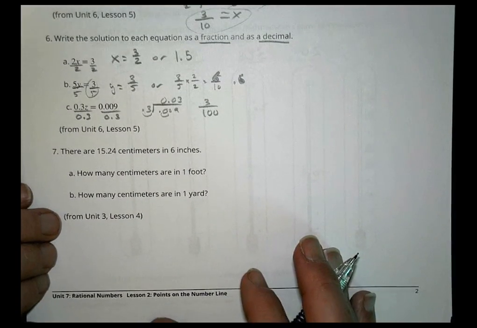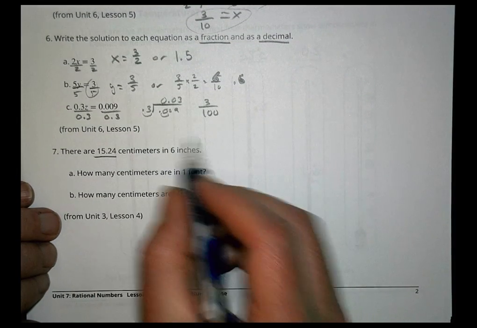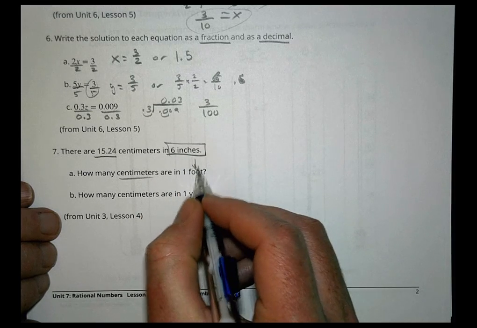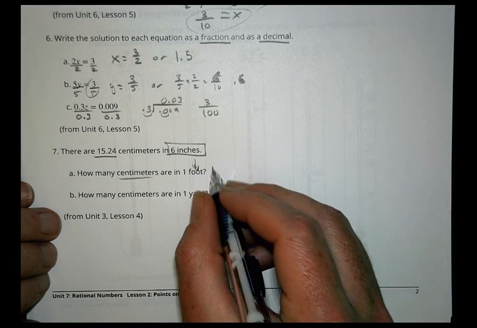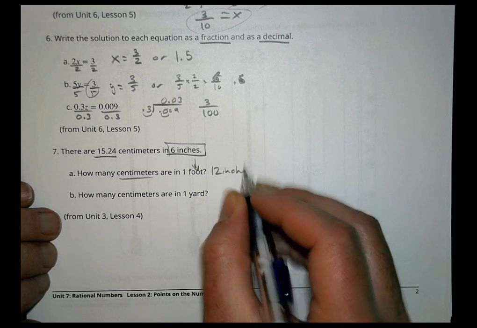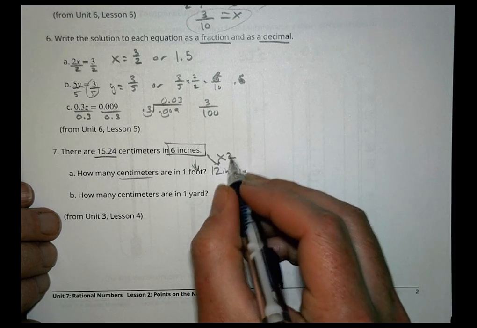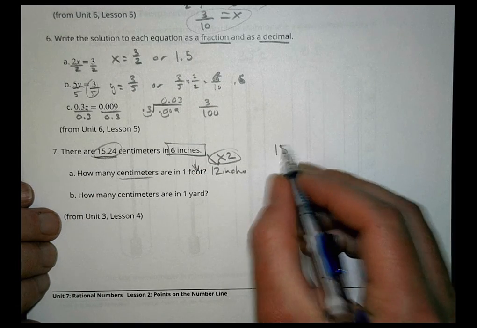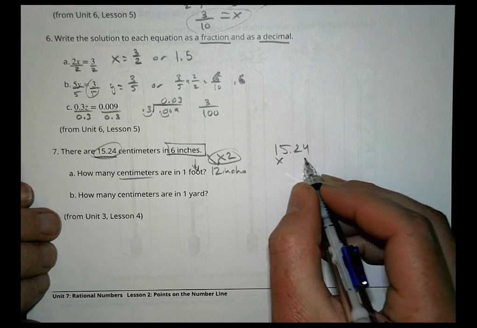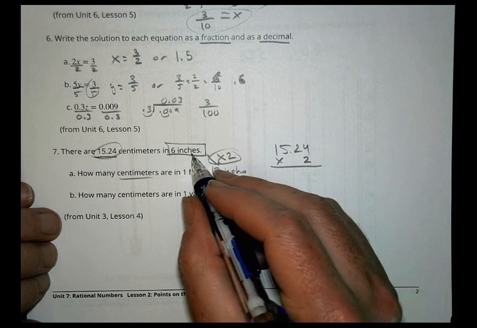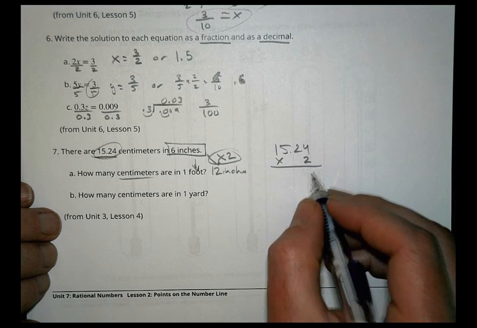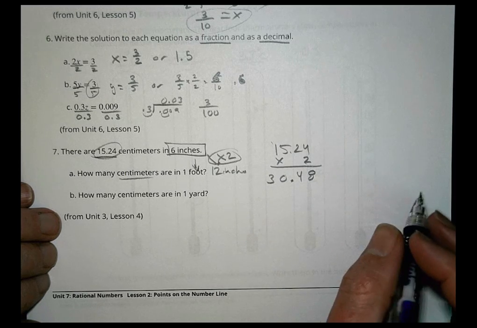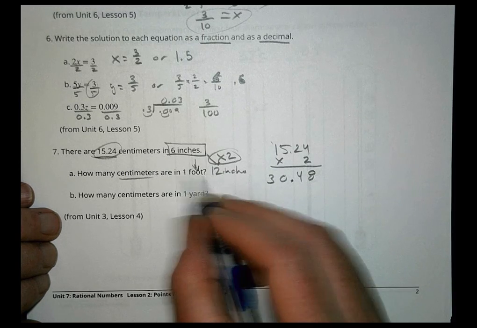And finally, number 7, there are 15.24 centimeters inside of 6 inches. How many centimeters are in a foot? Well, it helps if you know that a foot is how many inches? A foot is 12 inches, right? So that's doubling this. So times 2 gets you to a foot. So we're going to take the 15.24 and multiply it by 2 because 1 is 6 inches and 2 is a foot. So we have 30.48 for how many centimeters are in 1 foot.